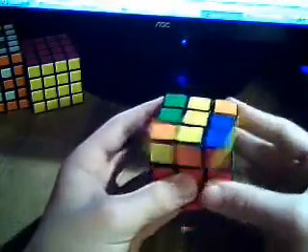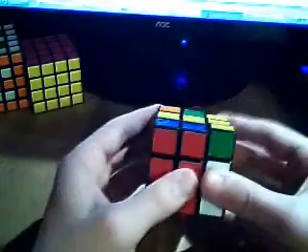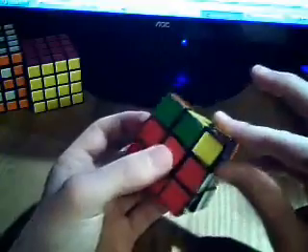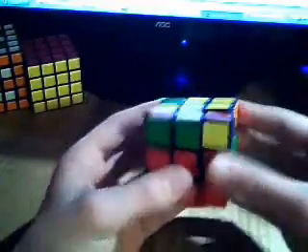Here we have the line. Use it horizontally. F R U R prime U prime F prime. And here we go. Let's see which ones line up. Nope. Here they are. These two line up.